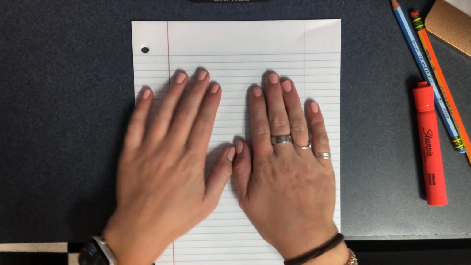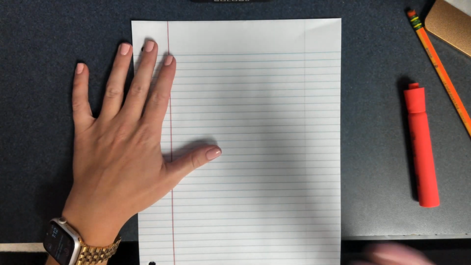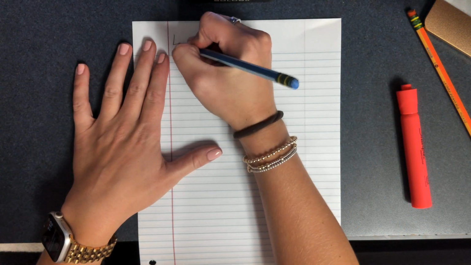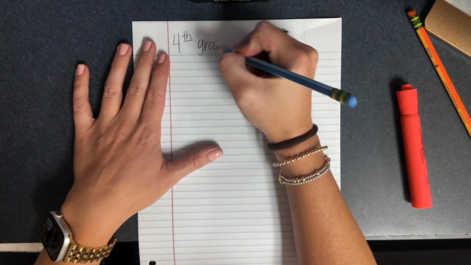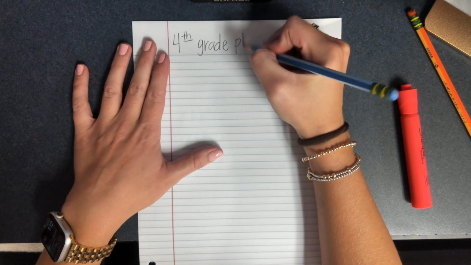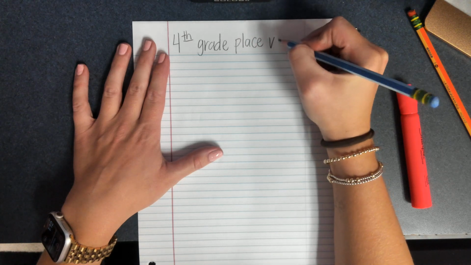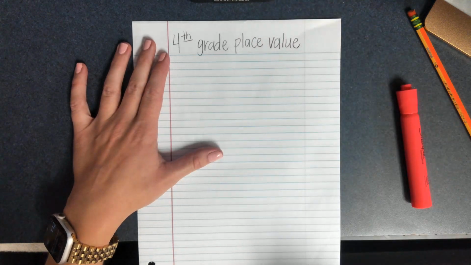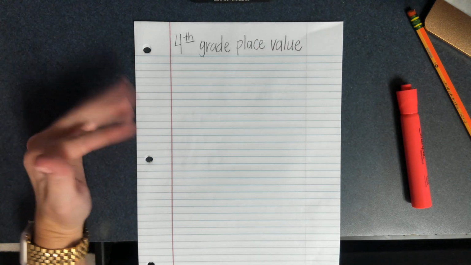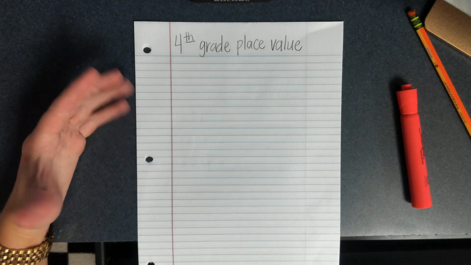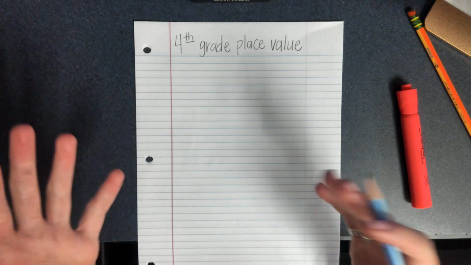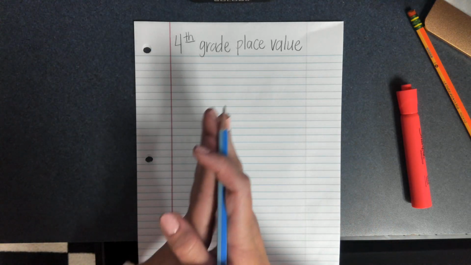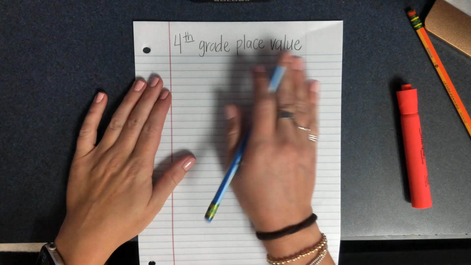Today's goal is to show you what our expectation is for fourth grade students when they are answering questions that deal with place value. Students will be sent home homework, or they'll have in-class assignments or station work or teacher table assignments, and very realistically their STAAR, where they're going to have questions about place value.